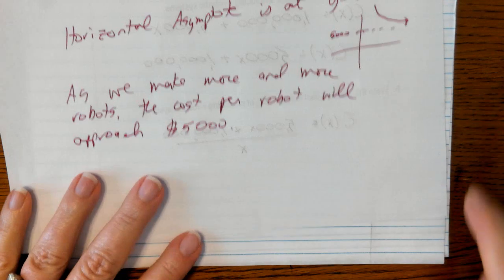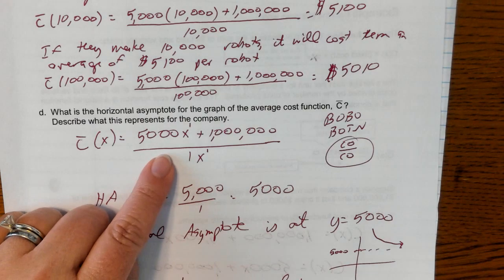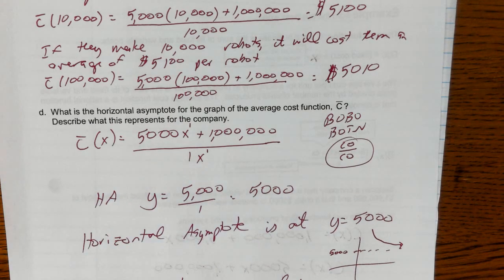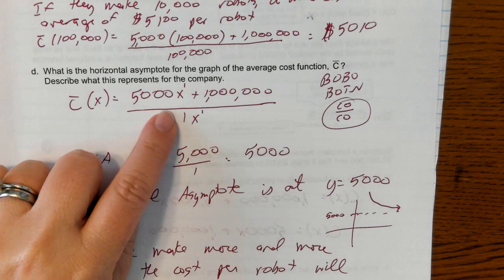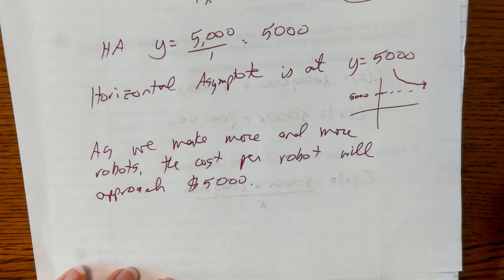That's a really good example of a real-life scenario that uses a rational function. I think your lab has another example, and it's population on like an island, population of insects or something. So use this same idea. You have a rational function, and you'll be able to find the horizontal asymptote, and it will represent something about the population.